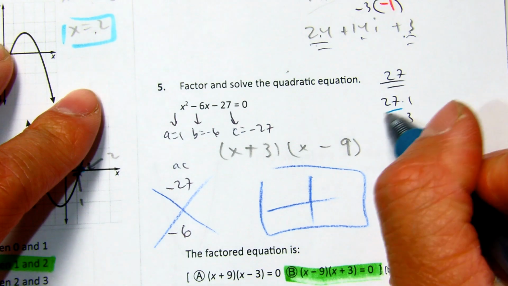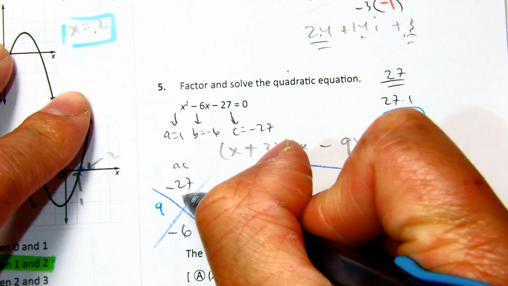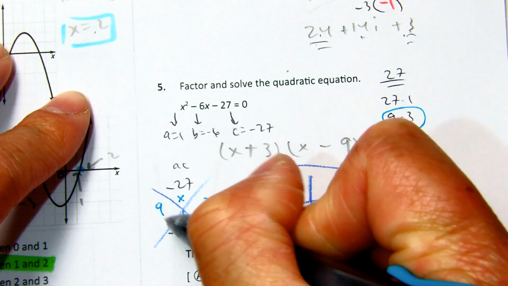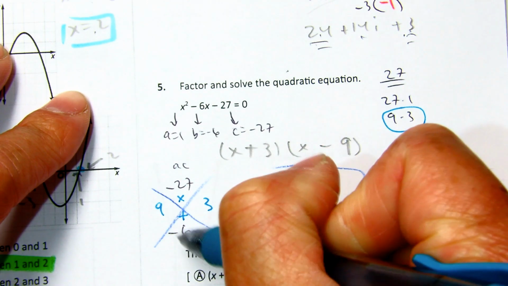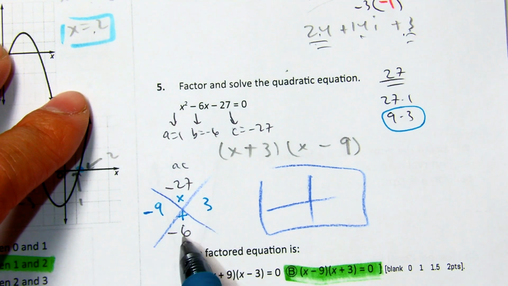Choose this one, 9 and 3. We need numbers that multiply to be negative 27, but the same two numbers add to be negative 6. So this would have to be a negative 9. Negative 9 times 3 is negative 27. This adds to be negative 6.